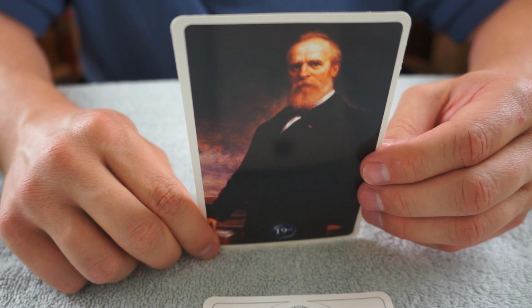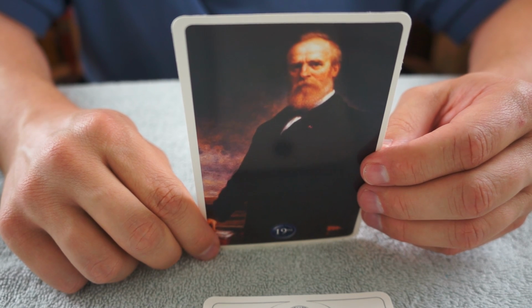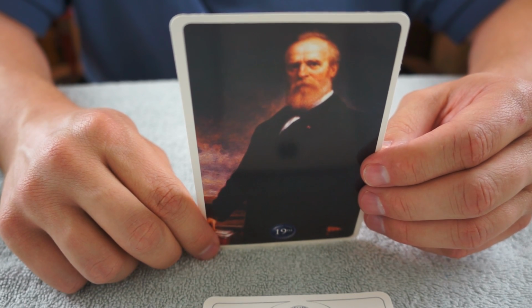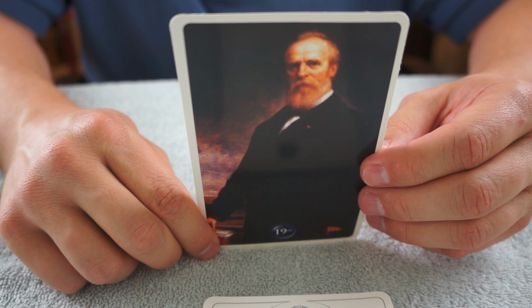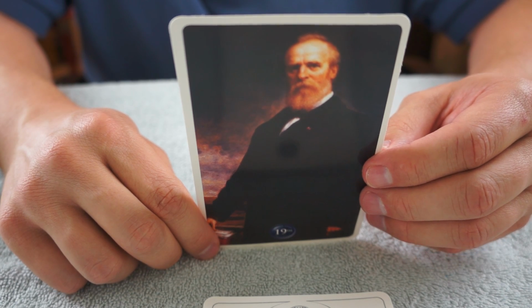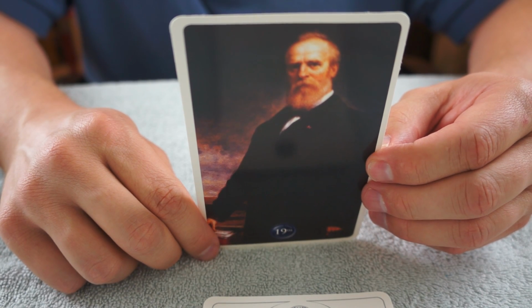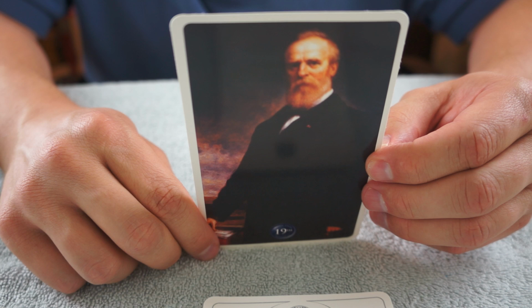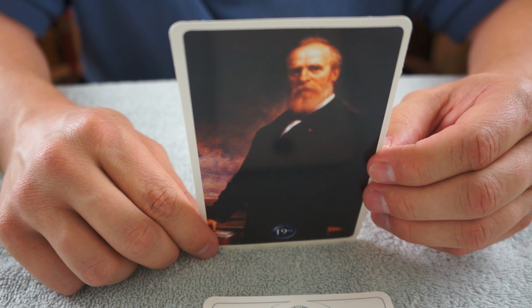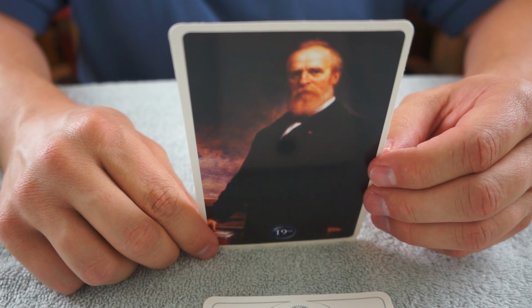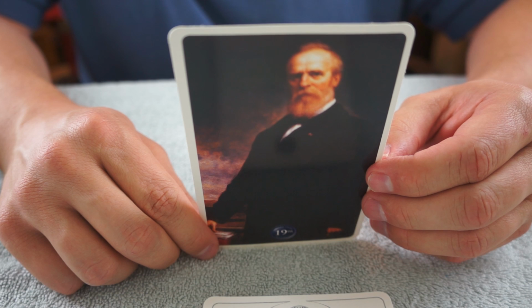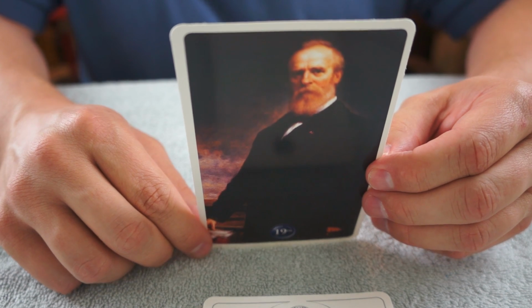This is the 19th president, Rutherford B. Hayes. He was president from 1877 to 1881. He is known as the Dark Horse President, or Rutherford, which I think is highly amusing. He died on January 17, 1893, and his wife's name was Lucy Ware Webb Hayes.